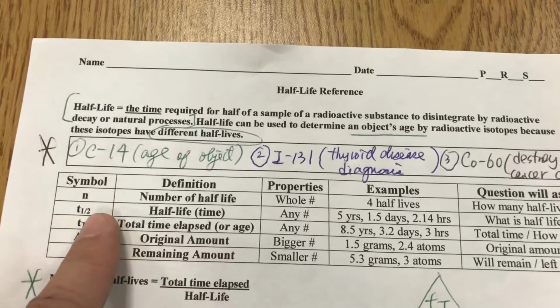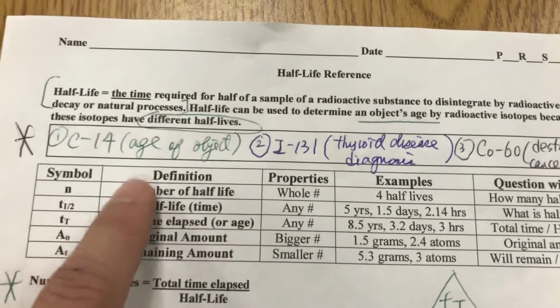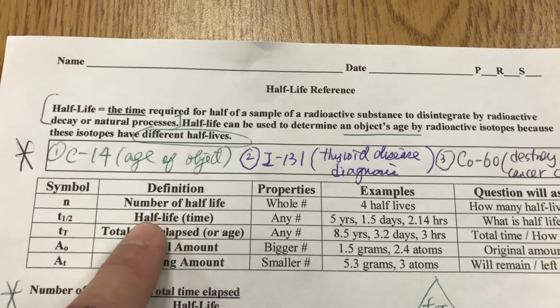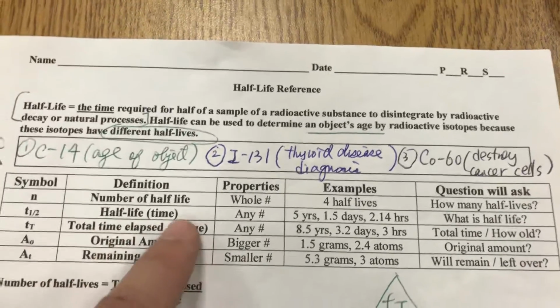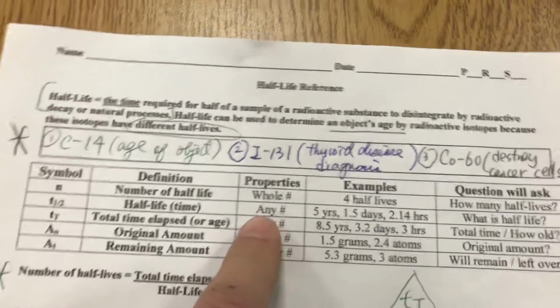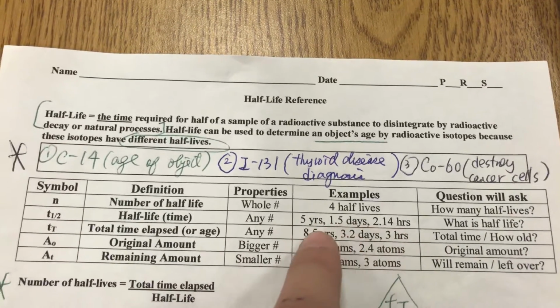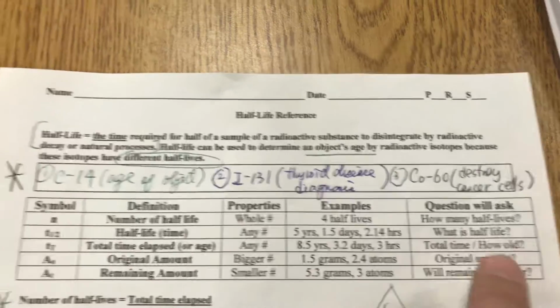The second symbol is T-half. T-half is also half-life, but this half-life is not the number of half-lives. This half-life is the time. How long would it take for 100 gram of sample to decay into 50 gram, half of it? So this time can be any number, with decimal places, with any unit of time. And usually the question will ask you, what is the half-life?